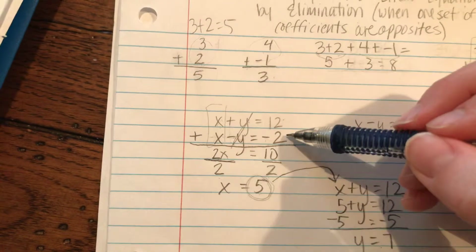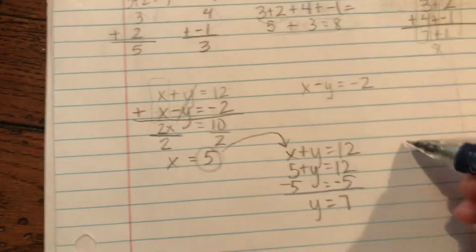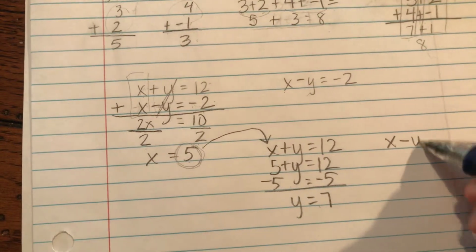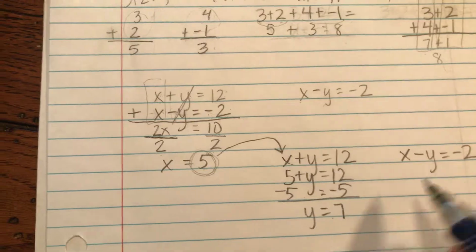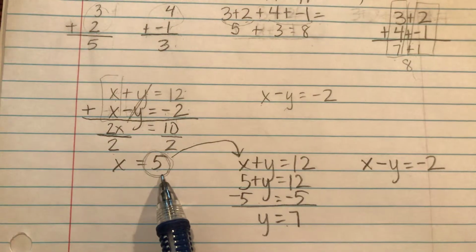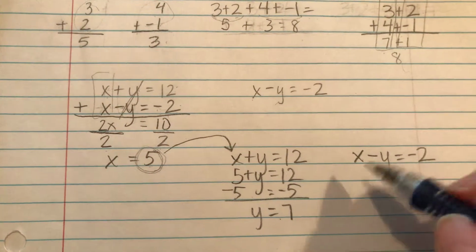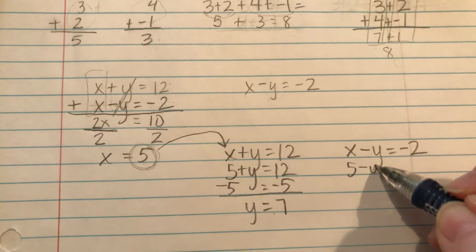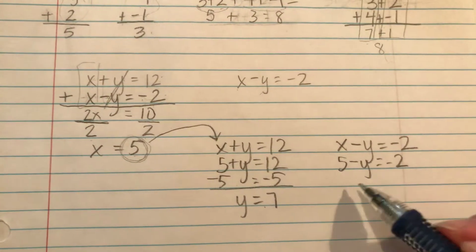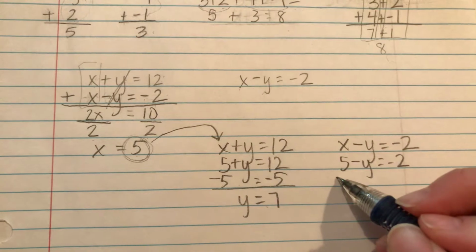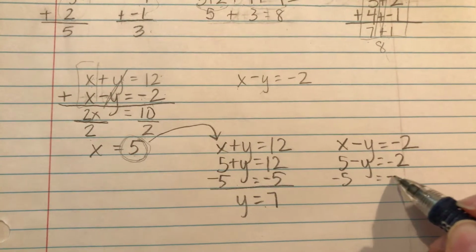If I had used x minus y equals -2, I would have done the same thing. Take the 5, put it in place of the x, so 5 minus y equals -2. Let's see, I'm going to subtract 5 from both sides.